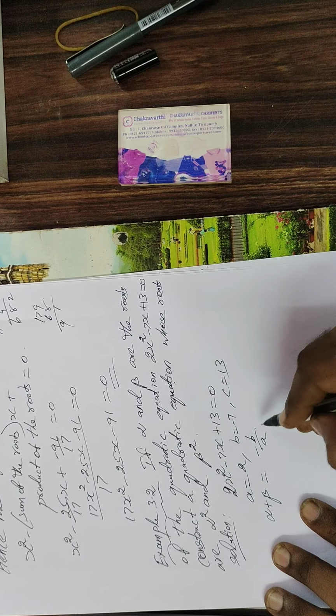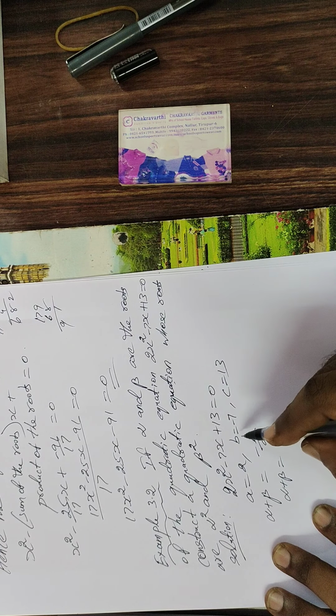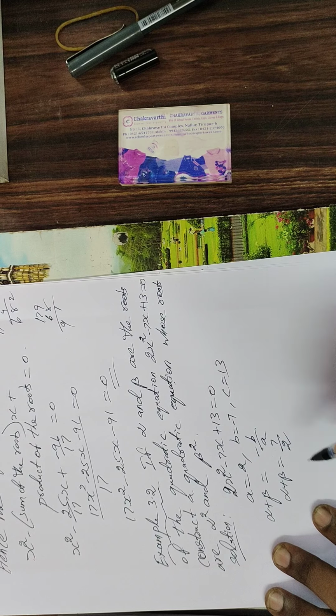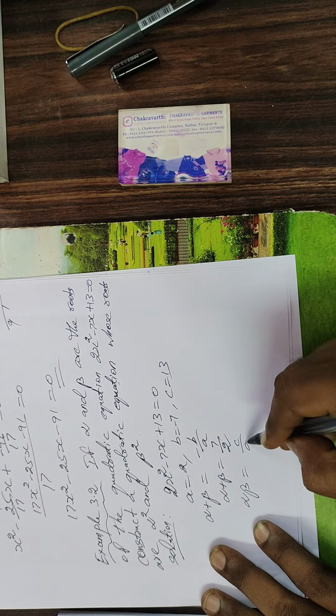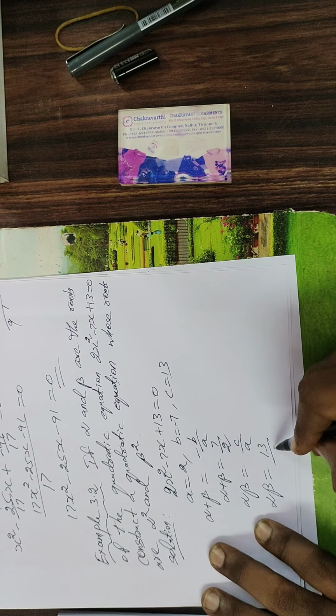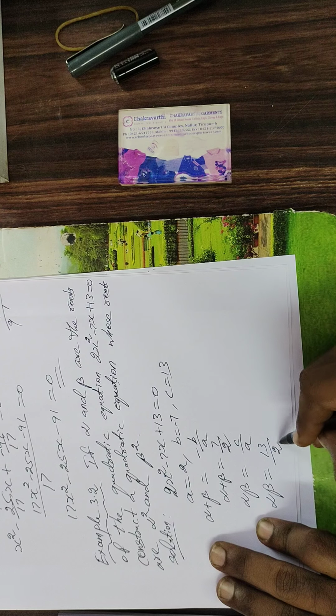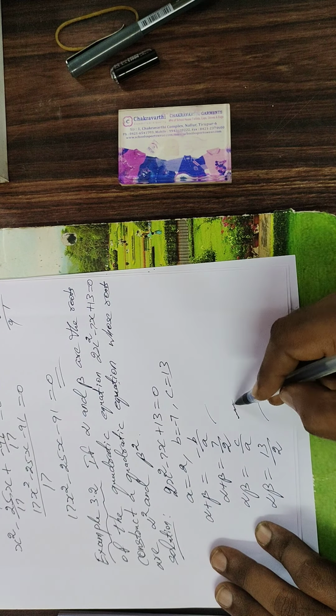Minus b by a. So alpha plus beta equal to 7 by 2. Then alpha beta equal to c by a, so alpha beta equal to 13 by 2. Am I right?